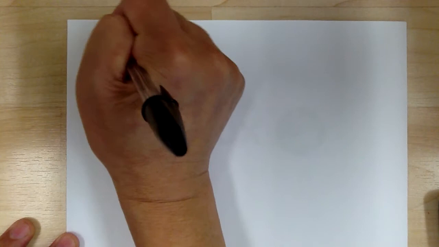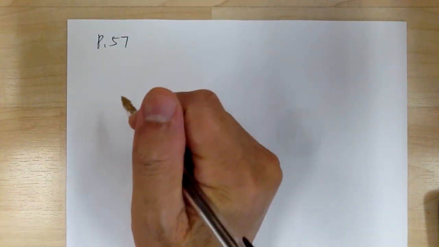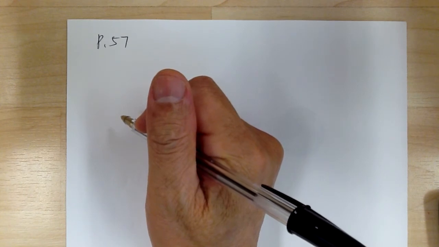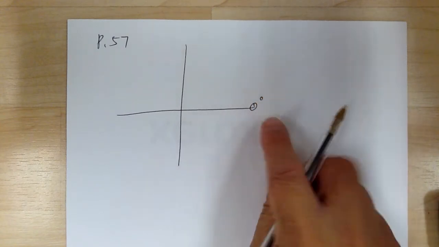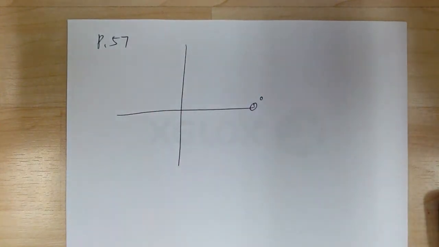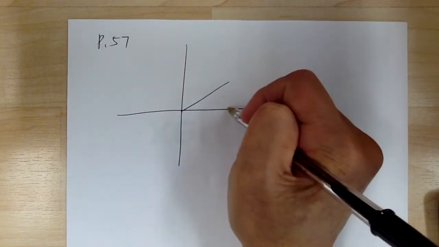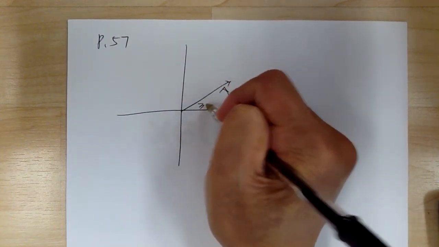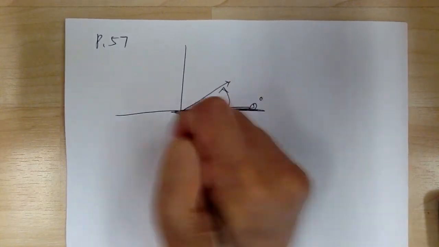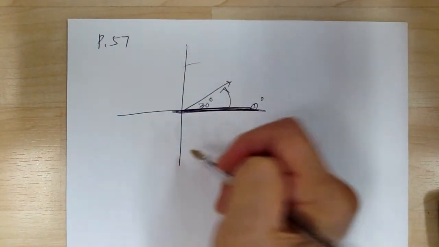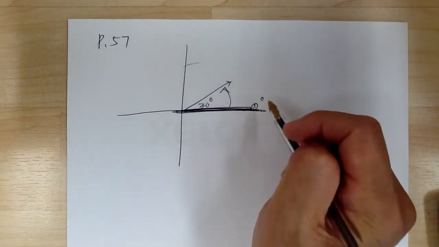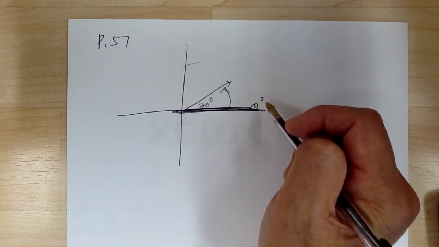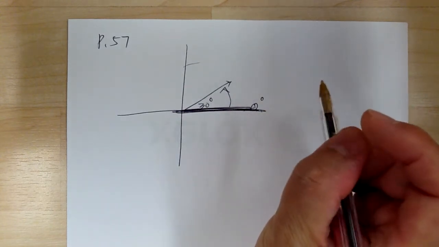Let's go to page 57. On the very bottom, it says angle in standard position. The standard position is right over here. 0 degrees starts over here and you go up that way. So if you're going to go 30 degrees, you start from here and go this way, and that's your 30 degrees. Standard position means you start right over here and go this way or that way. If you look at a clock, it's at the 3 o'clock position. Okay, and next one.